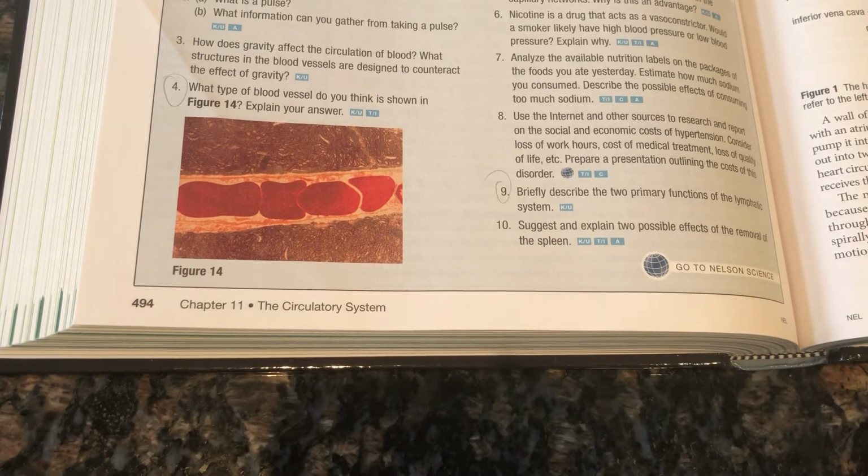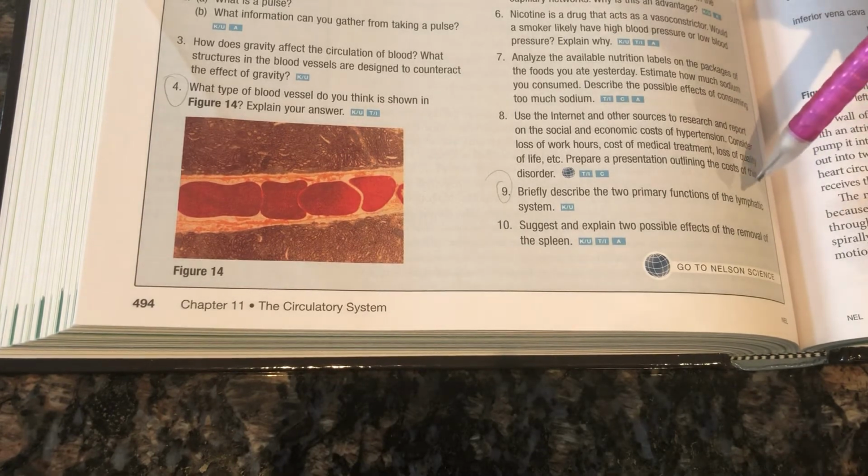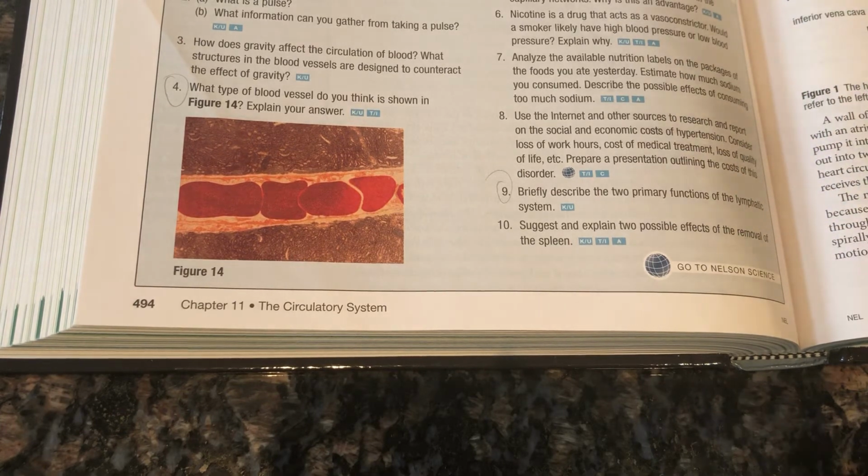All right, and then lastly, number 9 says, briefly describe the 2 primary functions of the lymphatic system. The lymphatic system is so important. It's a whole other system altogether that really doesn't get enough mention in high school, at least not in biology. Maybe it doesn't in healthcare. But if you have time and you think you're going into science, I would look that lymphatic system up because it's so important. You touched on it a little bit when we talked about white blood cells. You probably found that many of them are made there and what they do.